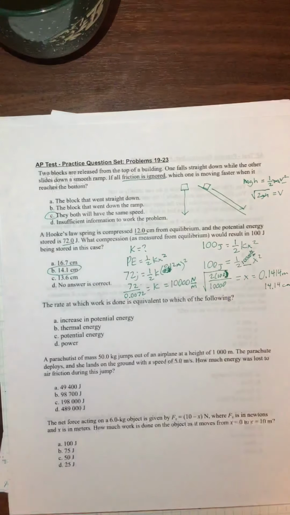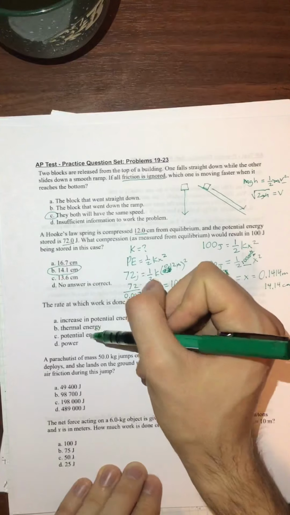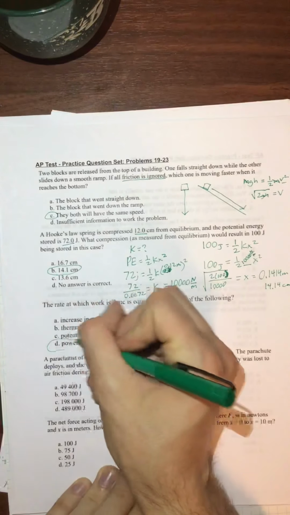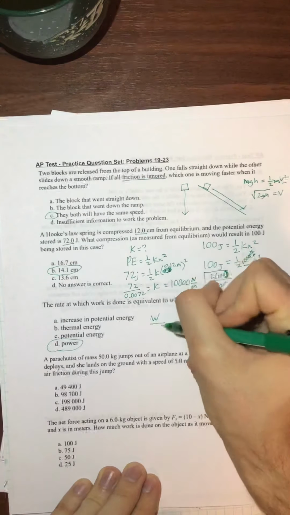Now, the rate at which work is done is equivalent to which of the following? Increase in potential energy, thermal energy, potential energy, or the correct answer, power. Work over time is equal to power.